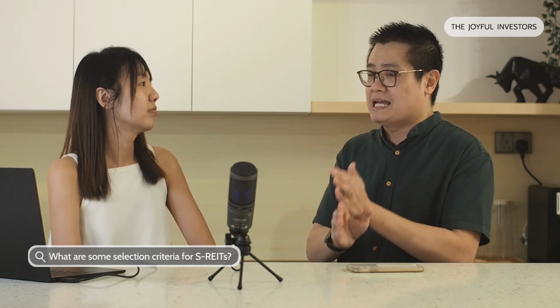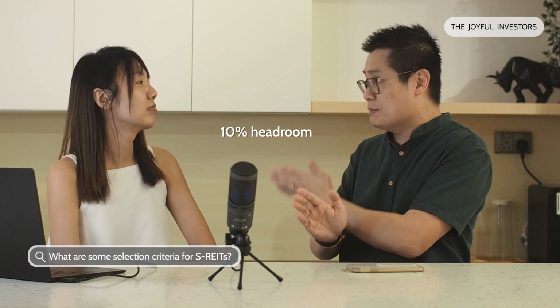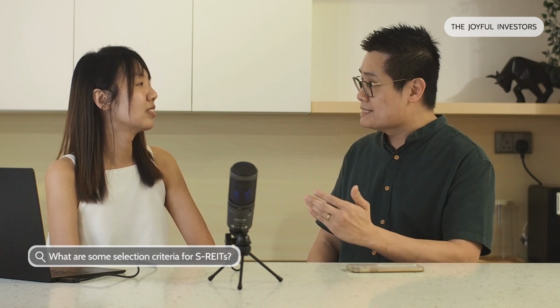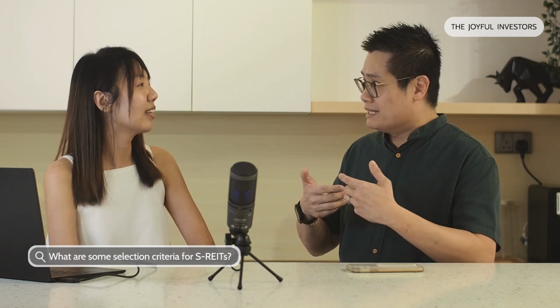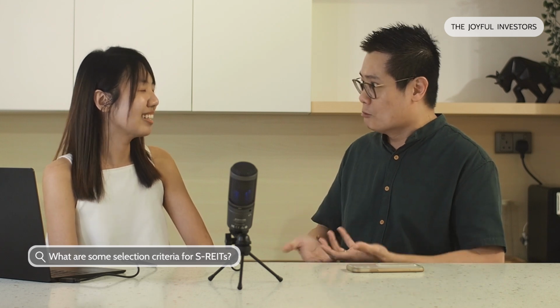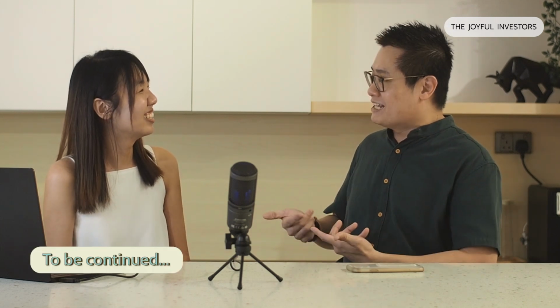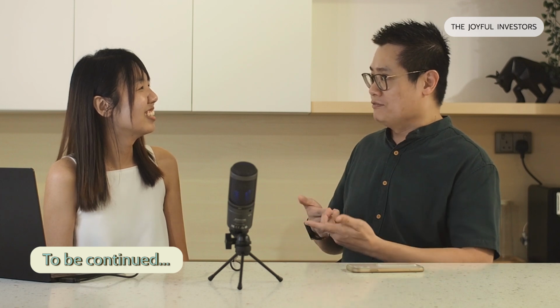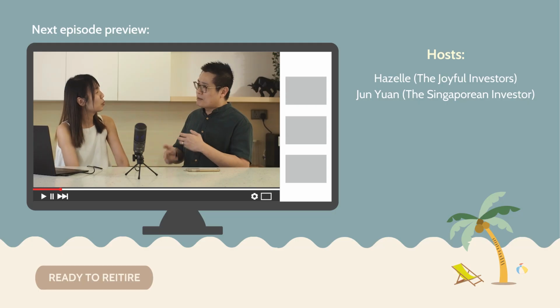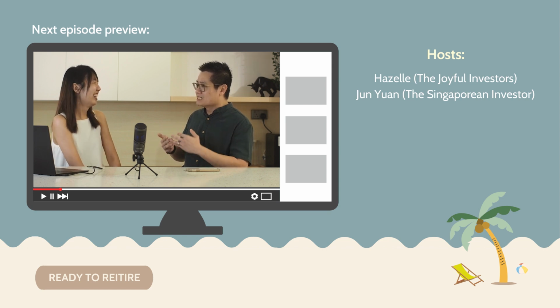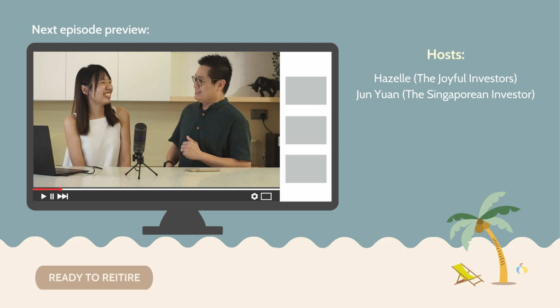It means that there is a 10% headroom from 40 to 50% for the REIT's management to take on any acquisitions or buy properties when an attractive one comes along, which will help to boost our dividends as well. Having said that, with these three selection criteria, what are some of the red flags of REITs that we can take note of? Yeah, correct.